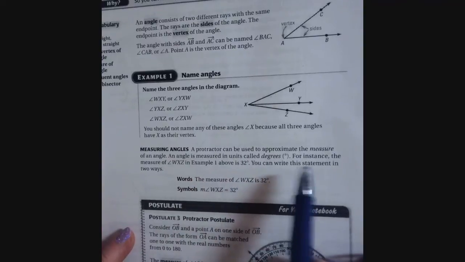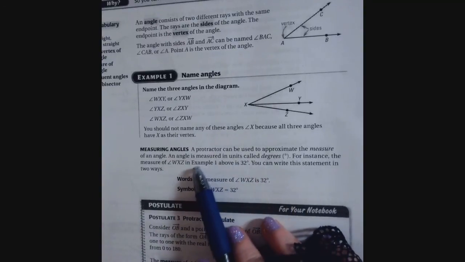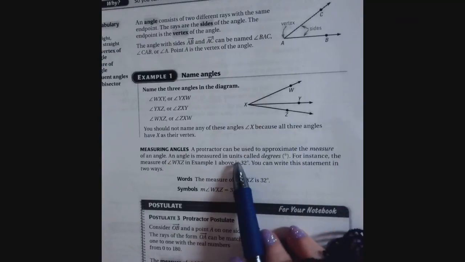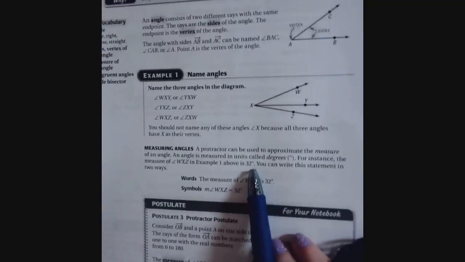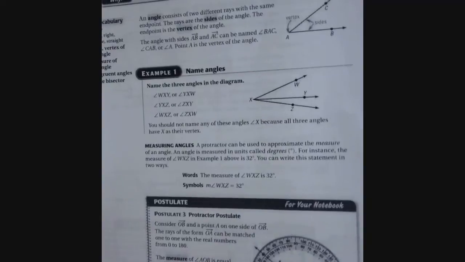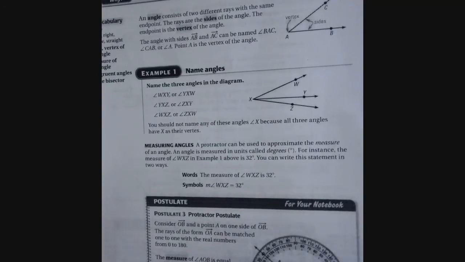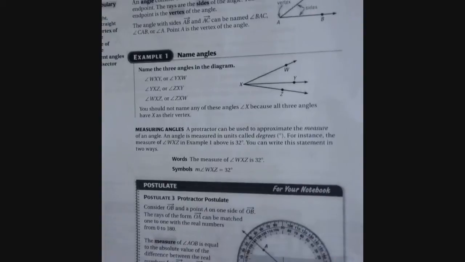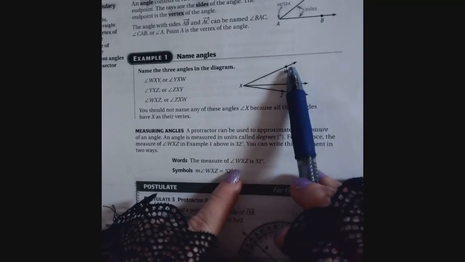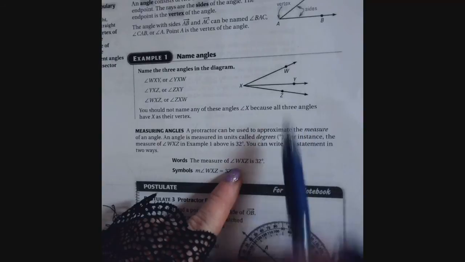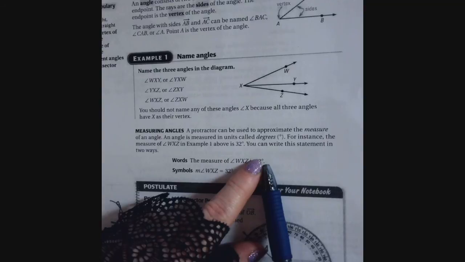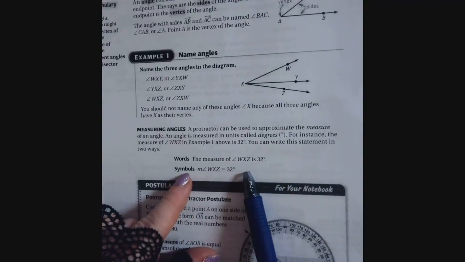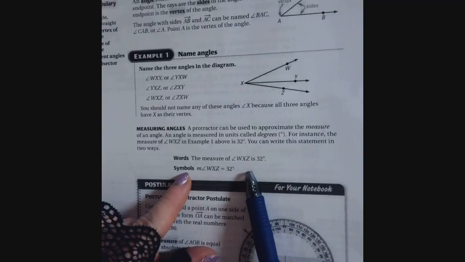Using a protractor, they found that this angle in example 1 is 32 degrees. So we're going to be dealing with classifying angles and labeling them and finding their degrees. So you can write it in word form, and you can say the measure of angle WXZ is 32 degrees. So if you write it in words, you would write it this way, or most of the time in math, you're going to write it in symbols.